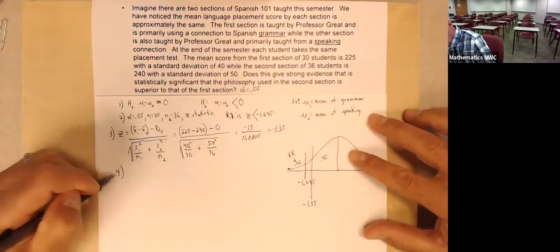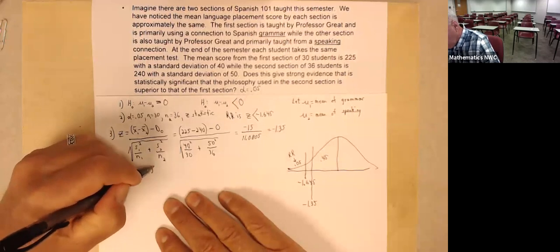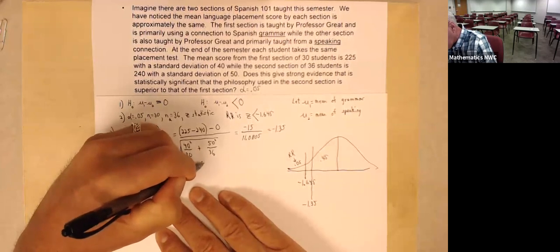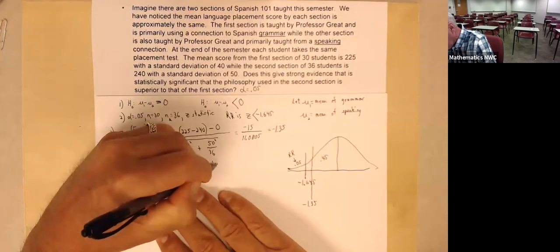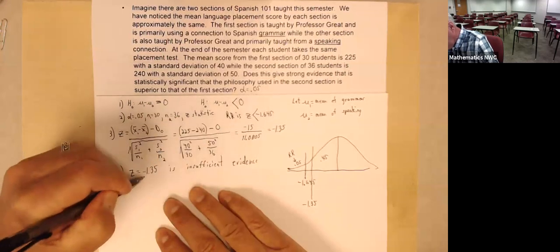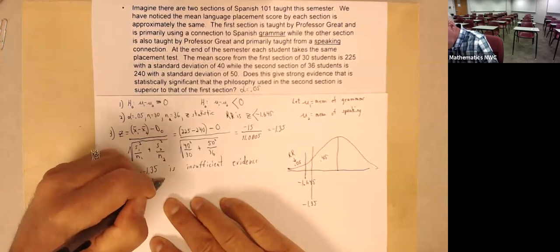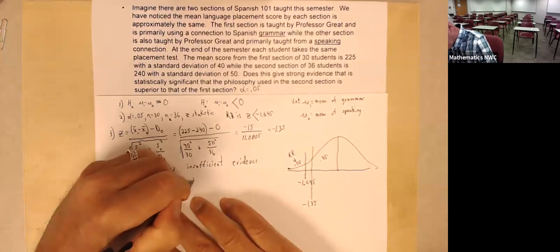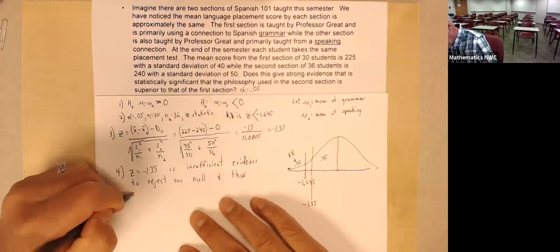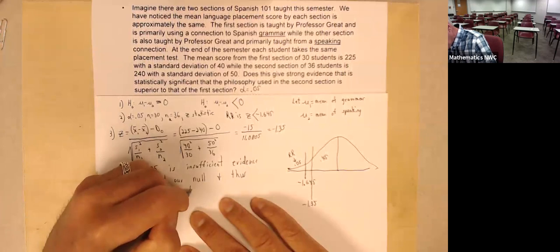So that means, like we've had in the past, Z equal to a negative 1.35 is insufficient evidence to reject our null, and thus we continue to assume.